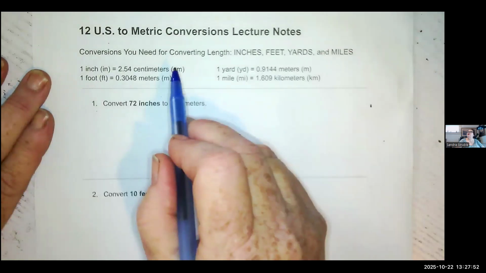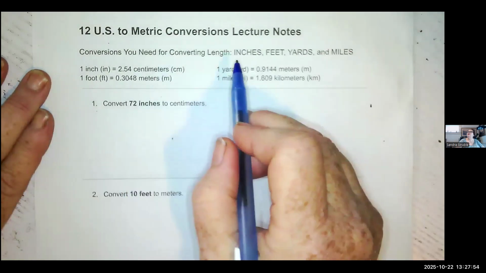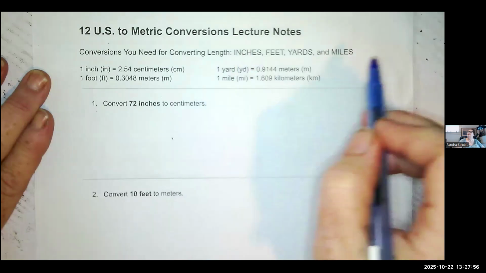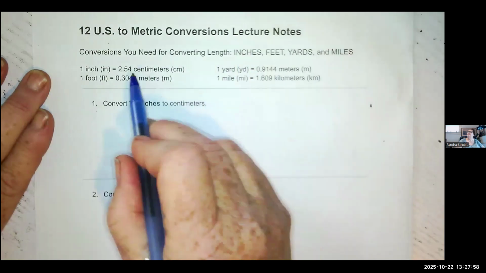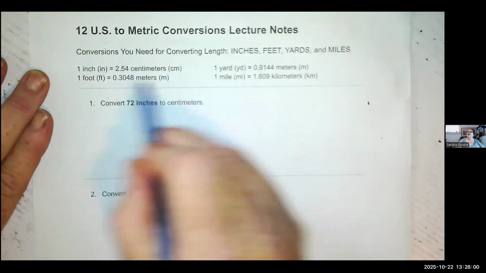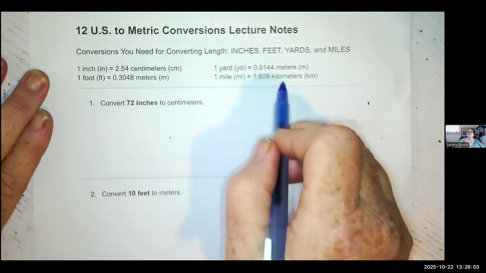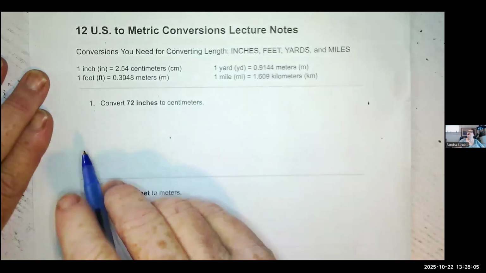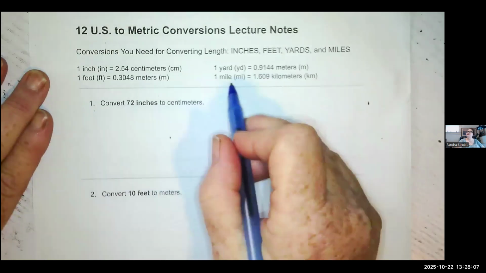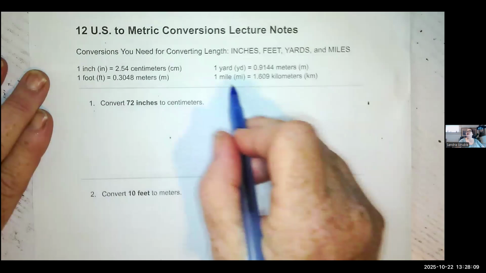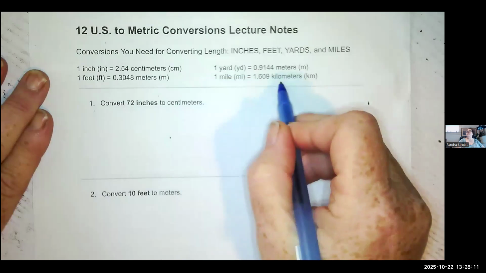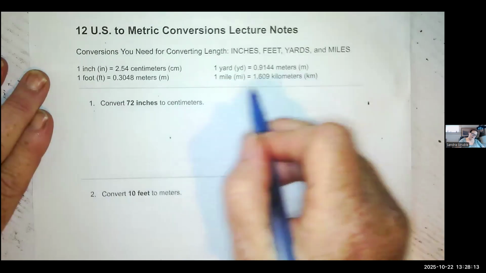We're converting for inches, feet, yards, and miles. Please note that we're going to be using centimeters for inches, meters for feet, meters for yards, and kilometers for miles. Because once we get into kilometers, we can always convert over, and if we want to go to meters or whatever, we can jump from there. We'll talk about this more in class, but let's go ahead and get started.